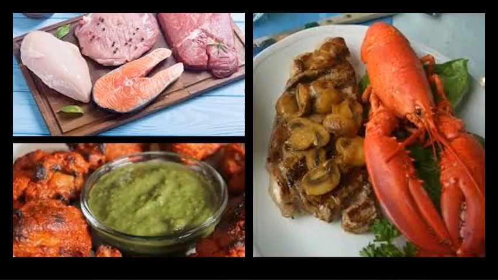Sometimes we even eat lobsters. Here on the right side of your screen you can see the big animal, that is the lobster. So these are the different animals which we eat for flesh. We cook them and we eat them.